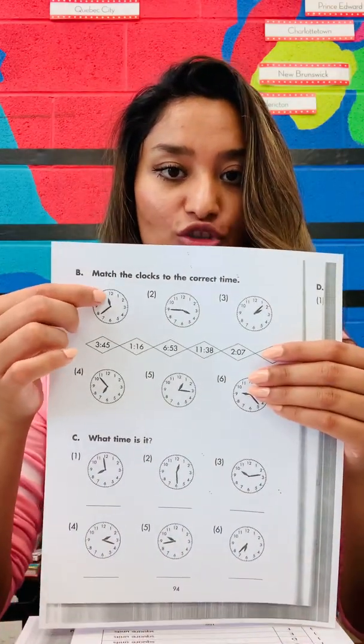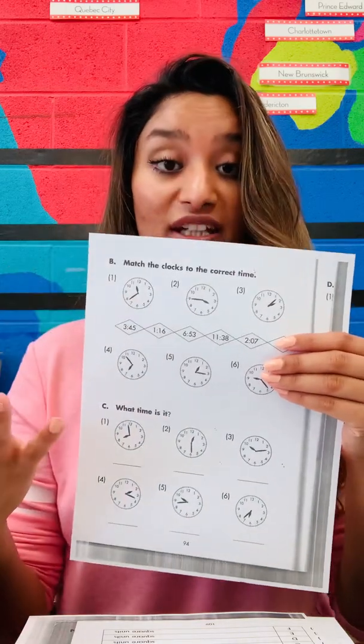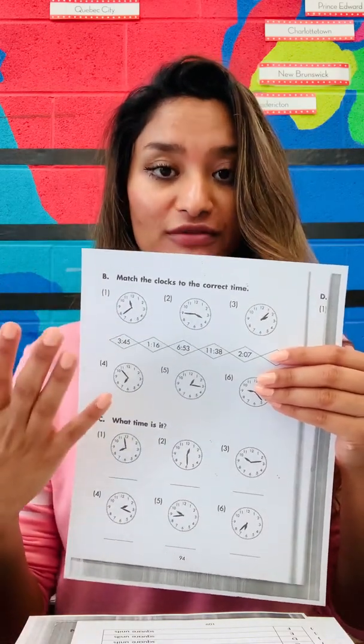The hour hand is the small one, and it tells us what hour it is, right? And the minute hand, which is the longer one, is when you use your 5 times table and tell us how many minutes have passed, or what the clock is saying, right? So you have to pay attention to your short hand, which is the hour hand, and long hand, which is the minute hand, and use your 5 times table.